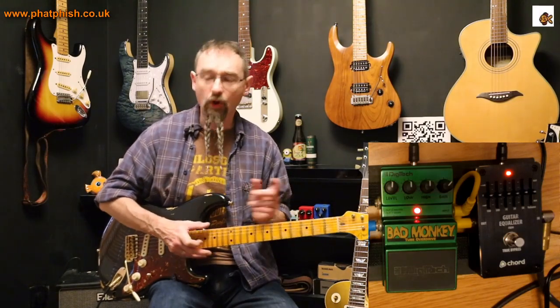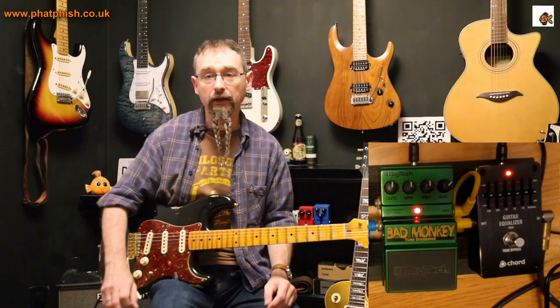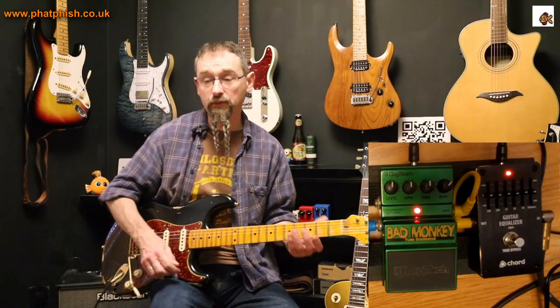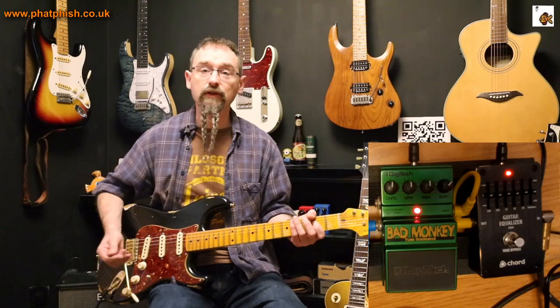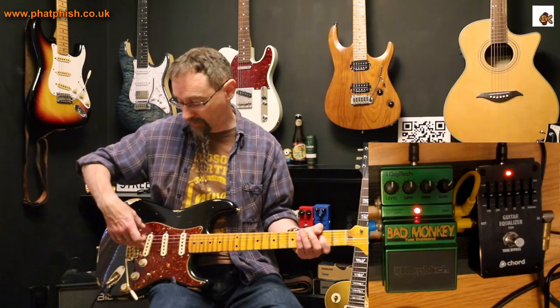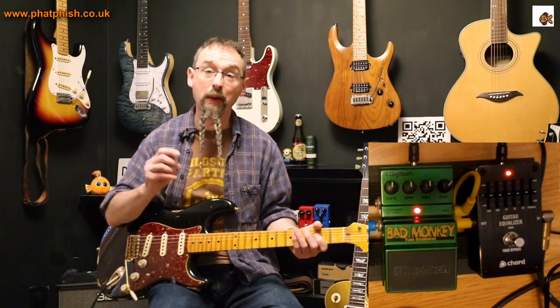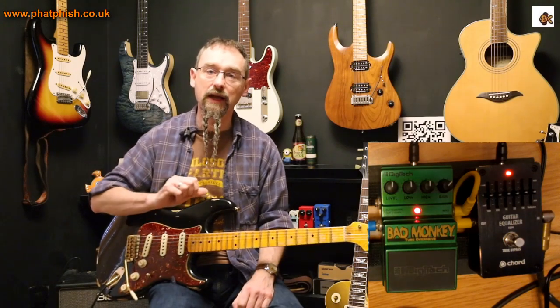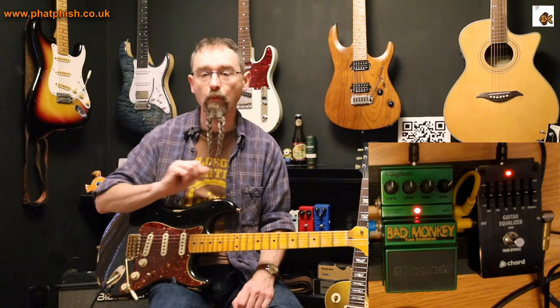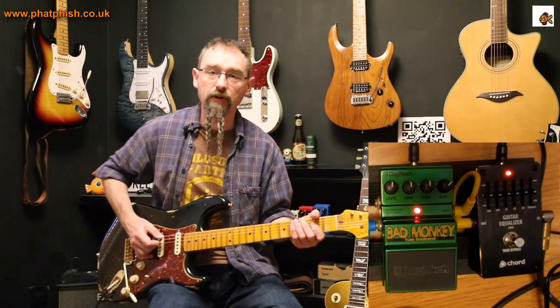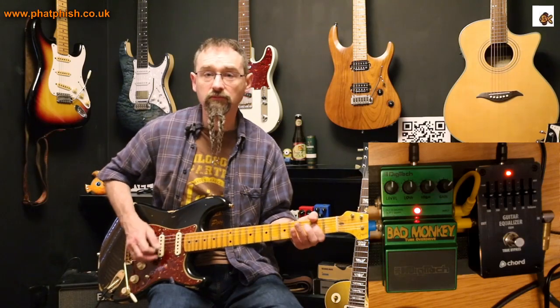So what can we do? Well, like I said, we've got the EQ pedal here. Let's forget about the EQ element and just look at the volume slider, and we can use that to give us a little bit more oomph. So the guitar's going straight into the EQ pedal. If I turn that up, and remember this is an active circuit, so it's able to boost, it's able to give me more signal in the chain. So this is the sound just with all the controls flat.